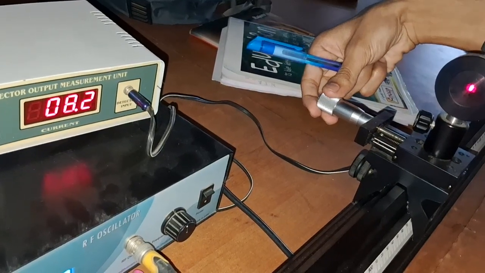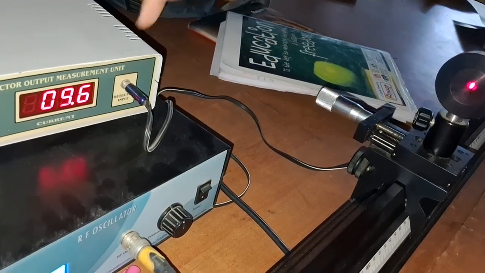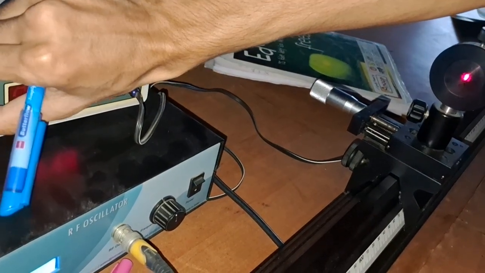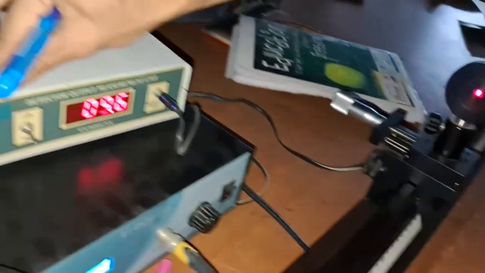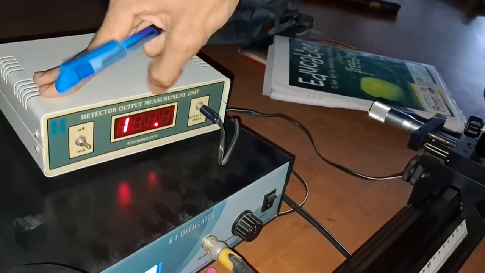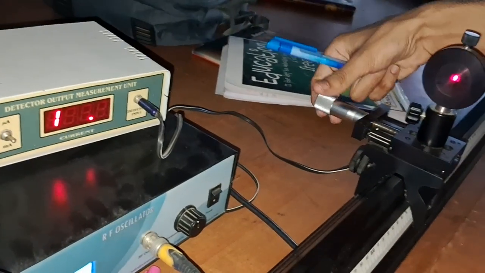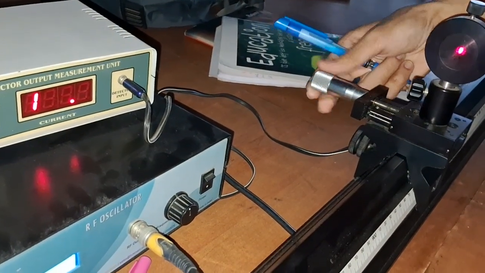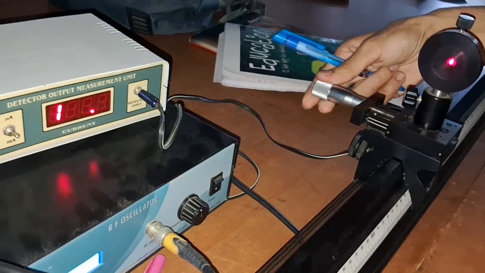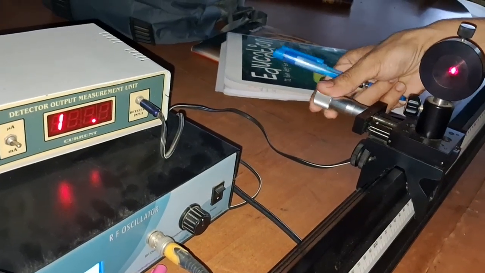As you can see here, it's increasing, and if you detect in microampere, it will not show readings. One more thing: for the initial readings, like for the first maxima, you need to take them in microampere.